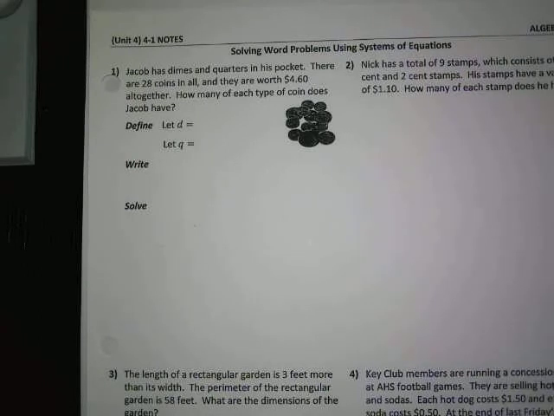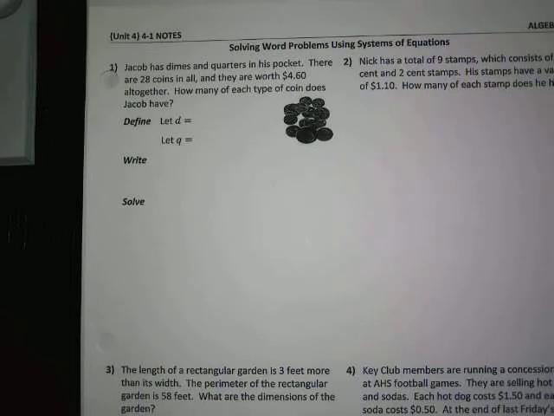Alright, number 1 says, Jacob has dimes and quarters in his pocket. There are 28 coins in all. They are worth $4.60 altogether. How many of each type of coin does Jacob have?